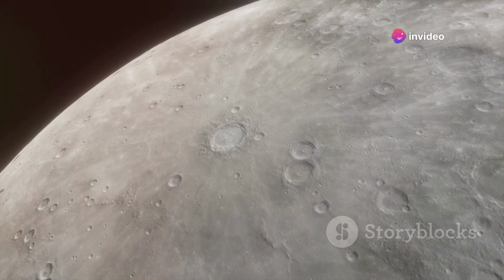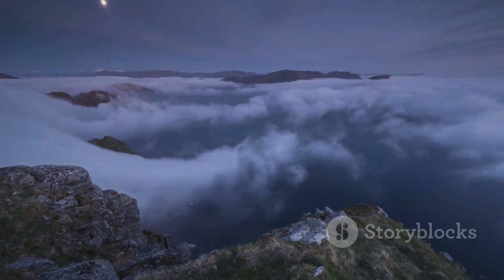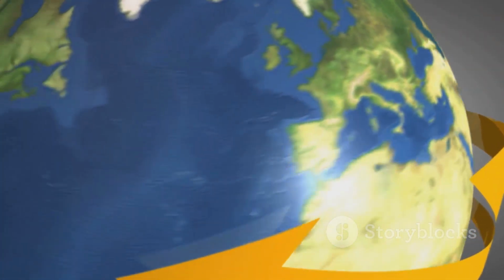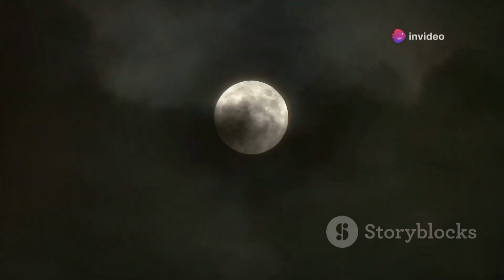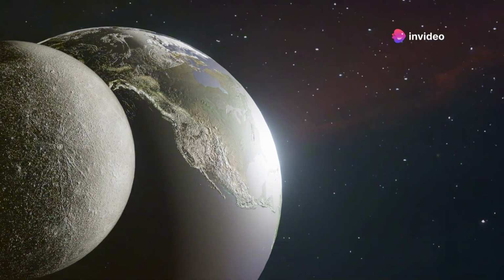The moon is more than just a pretty nightlight. It's a crucial part of Earth's systems. It affects our tides, our climate, and even the length of our days. Its gravitational pull helps stabilize Earth's axis. This keeps our seasons relatively consistent. Without the moon, life as we know it would be very different.